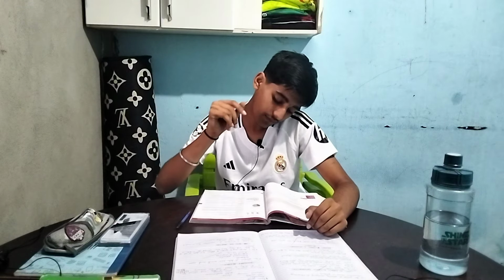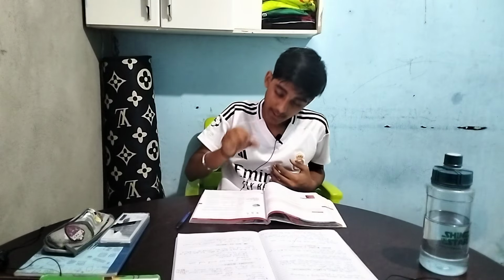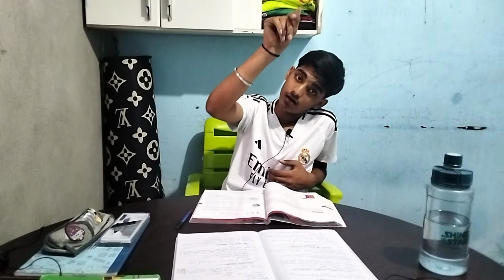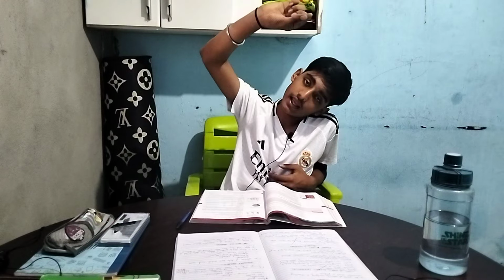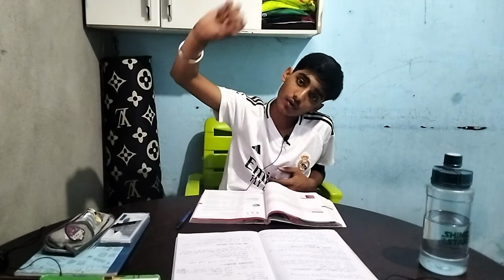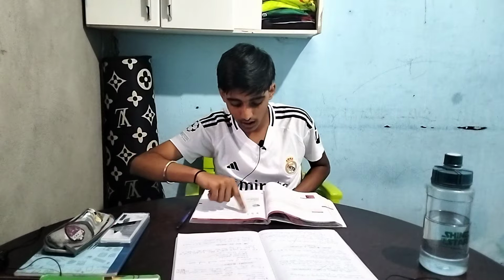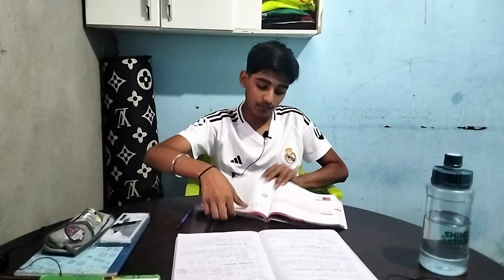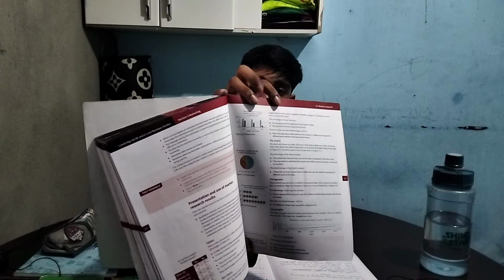And then with the use of it, they will make a bar. And it will keep on going until how many ages are there. One of the examples is here, as I took it, this one.